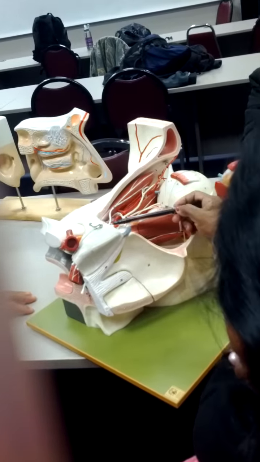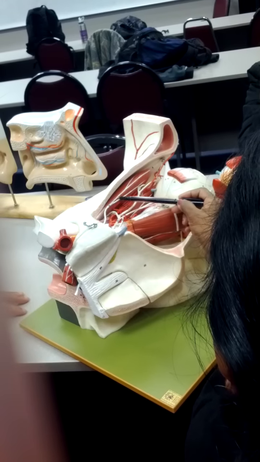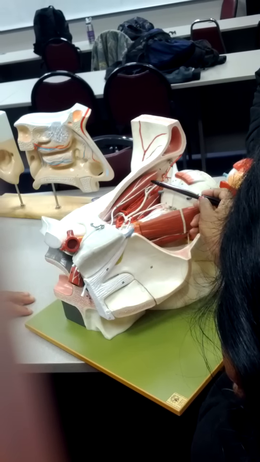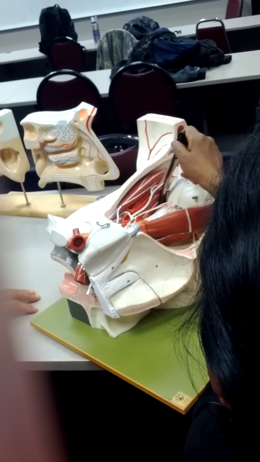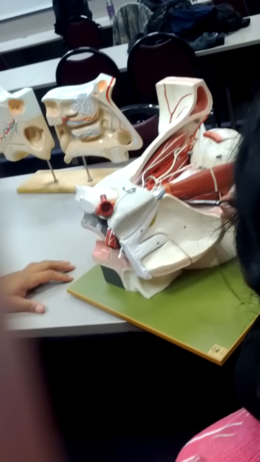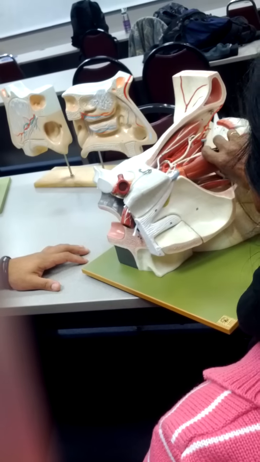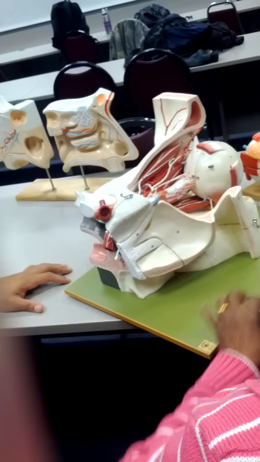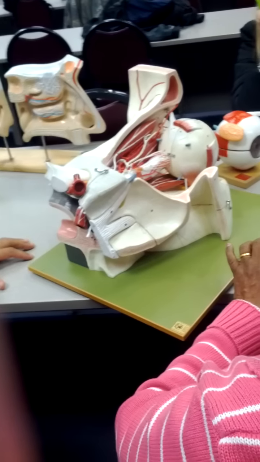And the nerves: the superior oblique is innervated by trochlear, that's number 4. The one which is supplying down here as well as here is oculomotor, number 3. And this is now lateral rectus, abducens. You follow me?